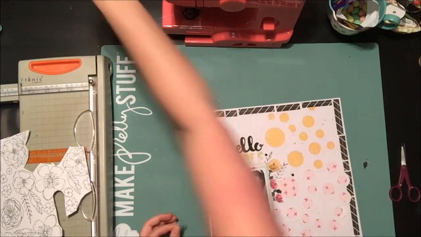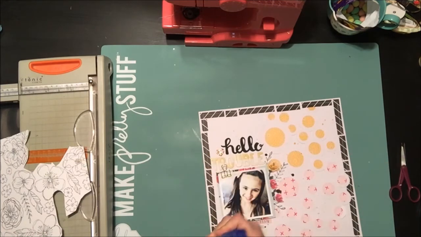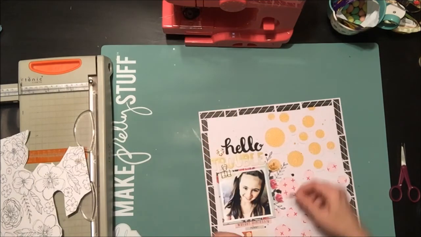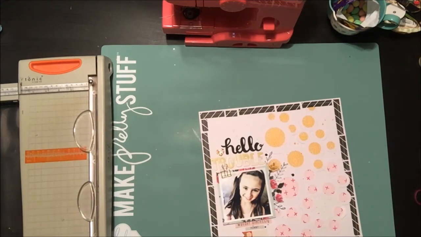So I'm going to grab that glue again and just tuck that in, so it's not quite as poofed out, if that's the right word, as it was. So I think that looks a little bit better now. It's really hard to see. You'll be able to see in the close-ups of the photo.